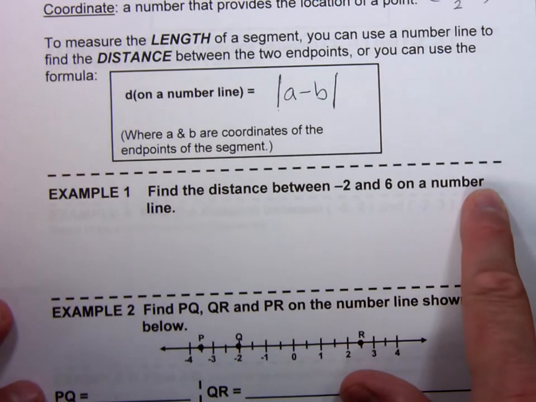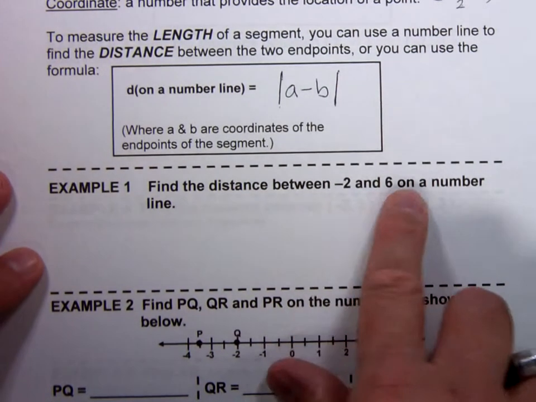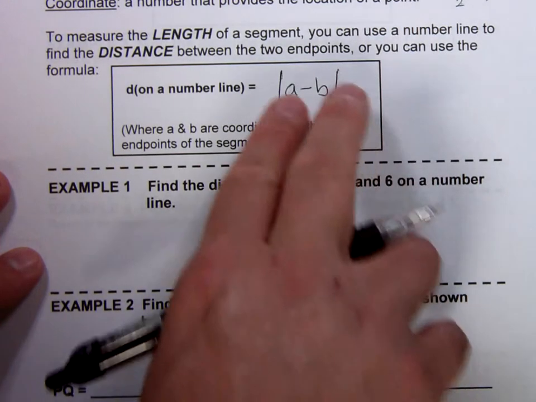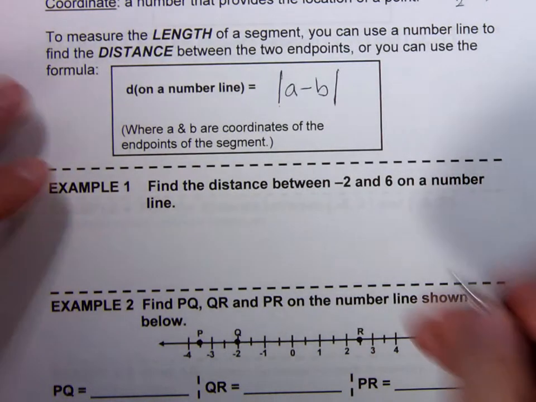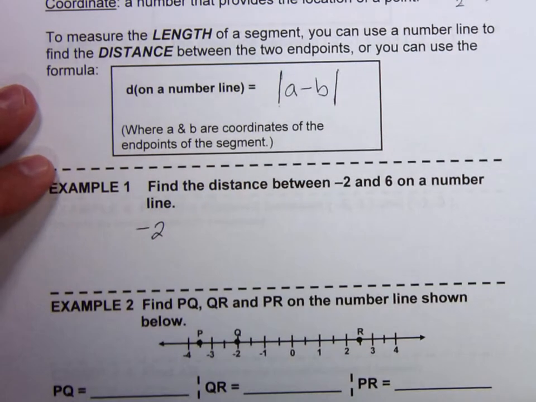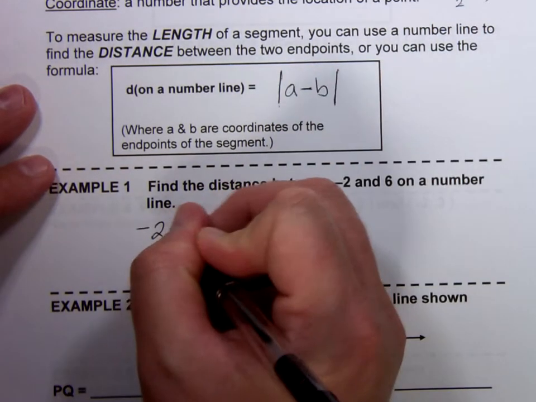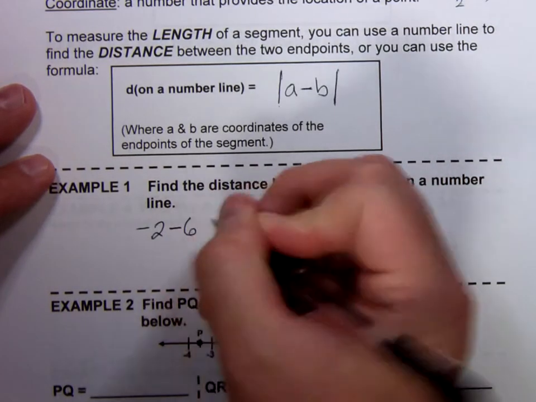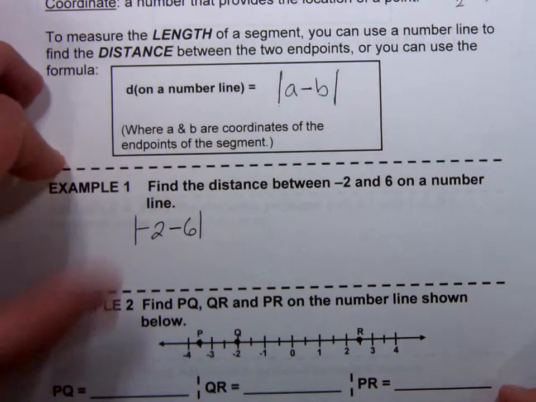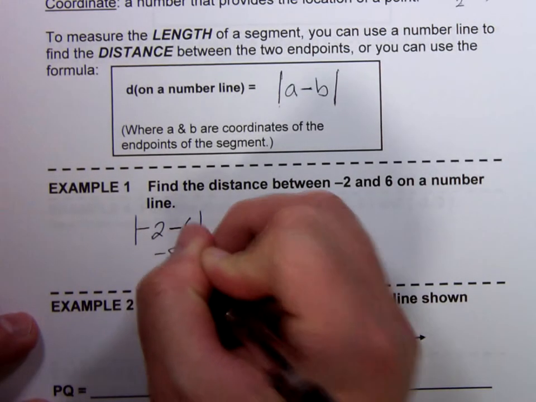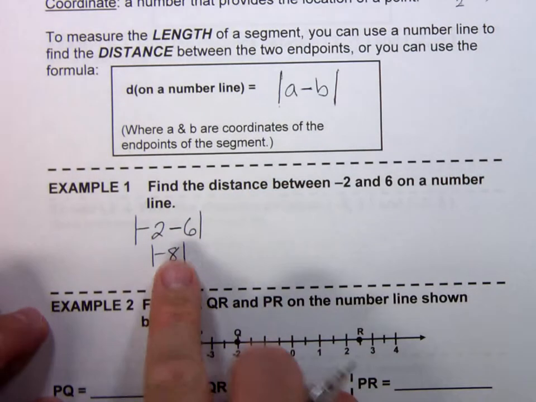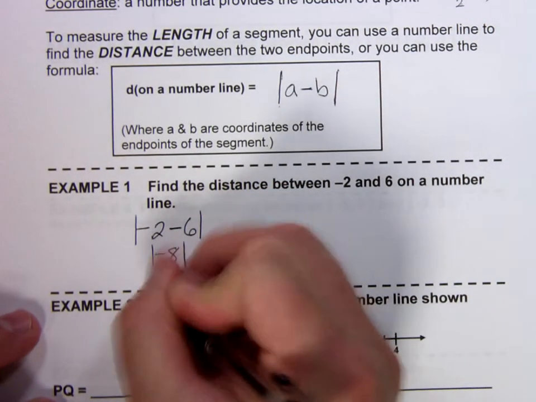Okay? So find the distance between -2 and 6 on a number line. Well, these are the coordinates of the two endpoints, so I can just take these two numbers and plug them into the formula. Now which one is A and which one is B does not matter. That's what the absolute value keeps from being an issue. So if I take -2 and make that A, and I subtract B, and B would be 6, and I take the absolute value of that, I'll find the distance between those 2 points. So -2 minus 6 is -8. And again, because we're doing absolute value, that -8 becomes a +8.